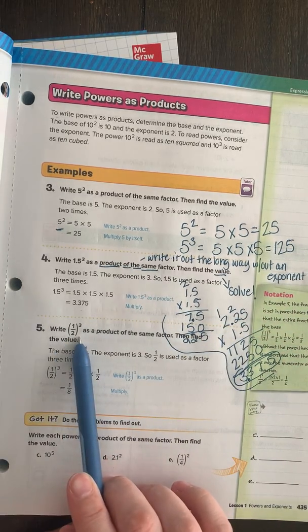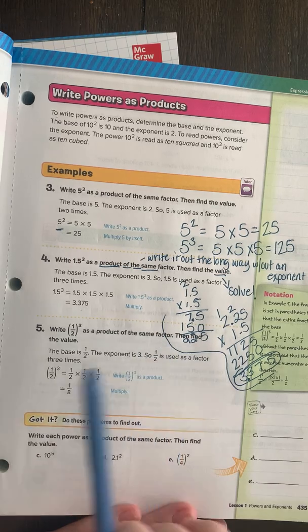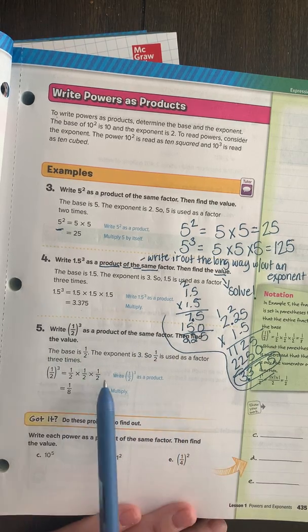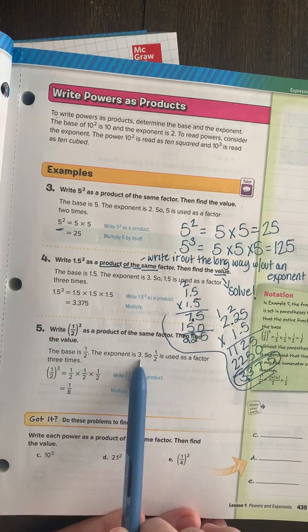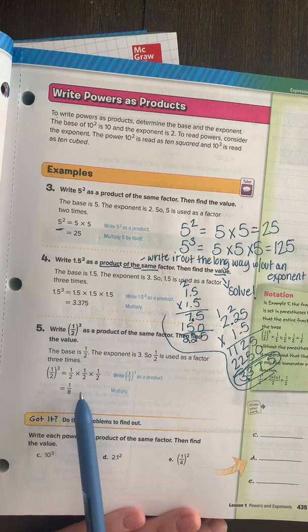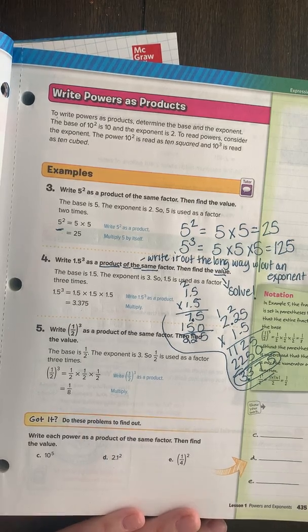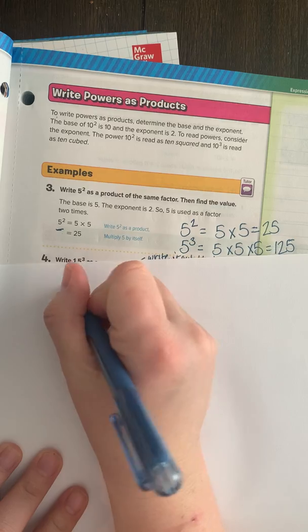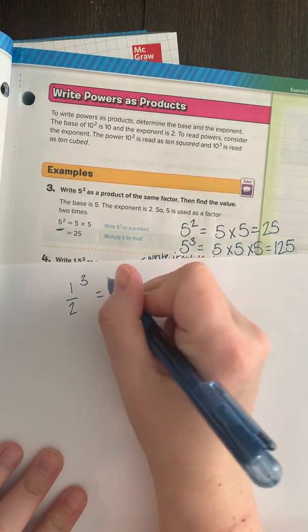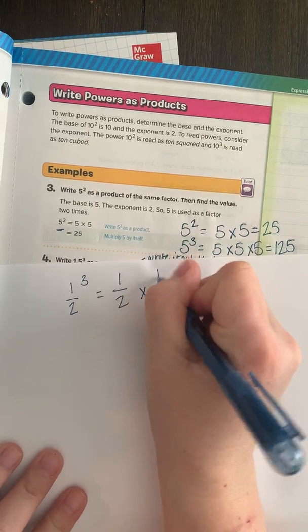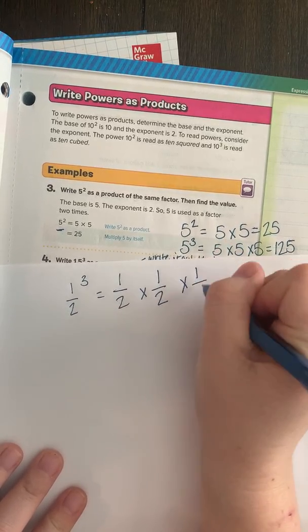Write 1/2 to the third as a product of the same factor. Then find the value. Okay, so the base is 1/2. The exponent is 3. So we use 1/2 3 times. Now, I'm running out of room, so I'm going to do this one on here. Okay, so 1/2 to the third power means 1/2 times 1/2 times 1/2.